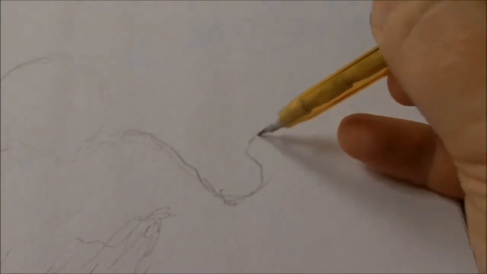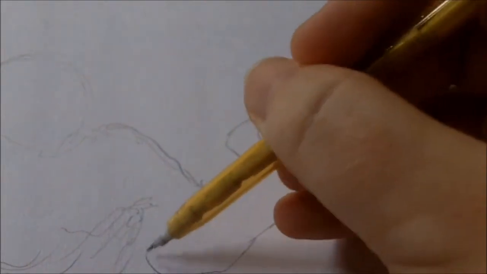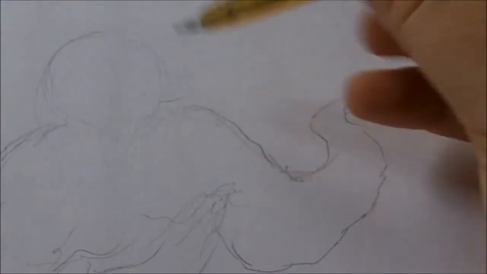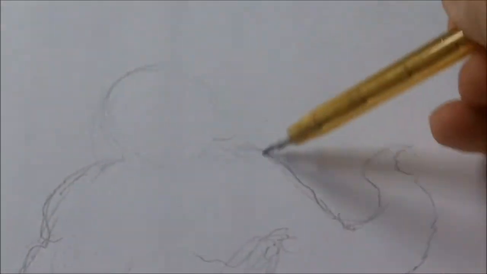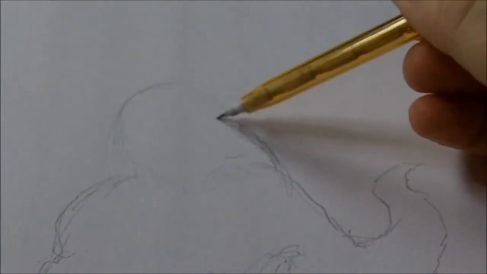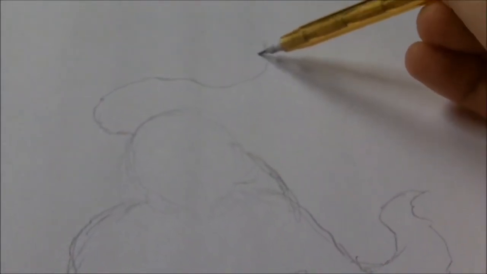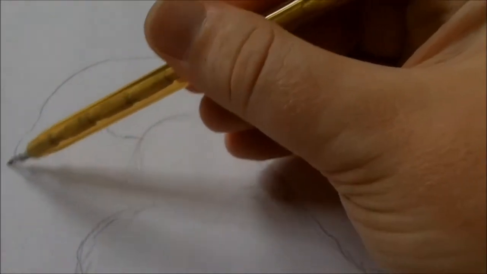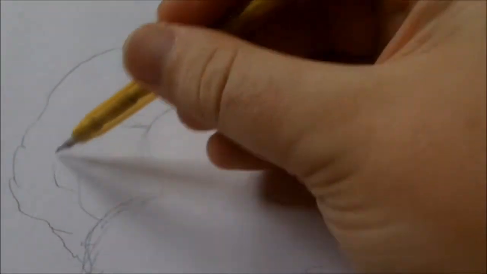Maybe this is trailing behind, and so maybe this is like a weird creature.